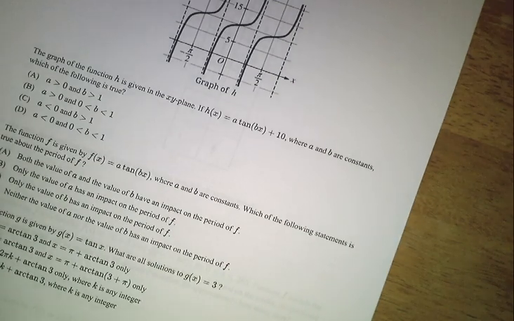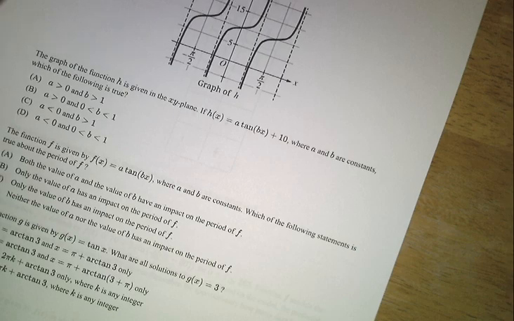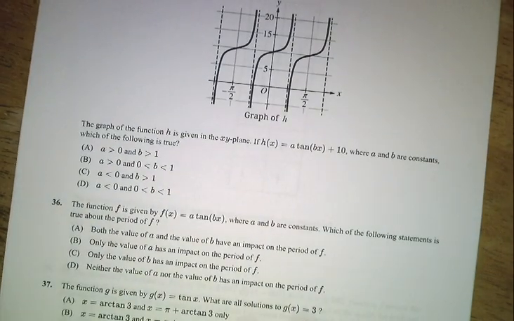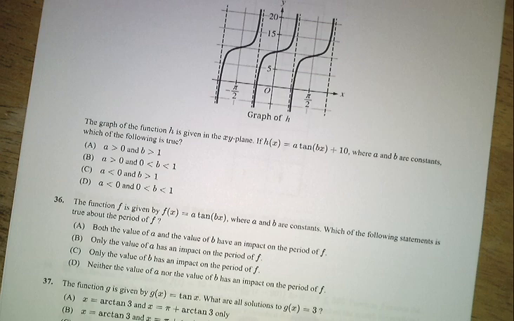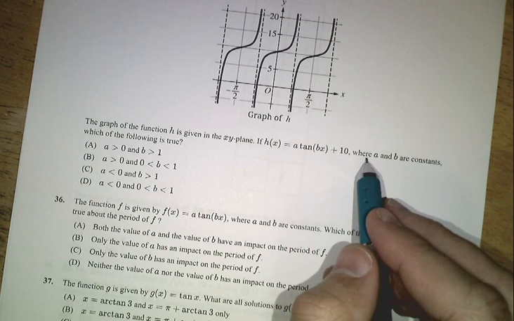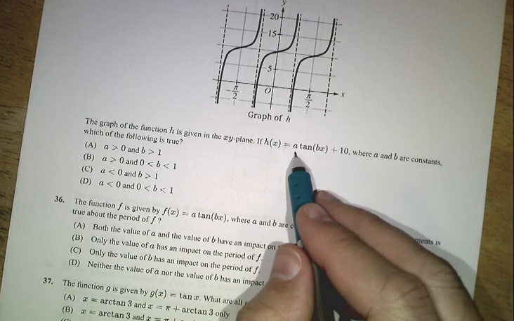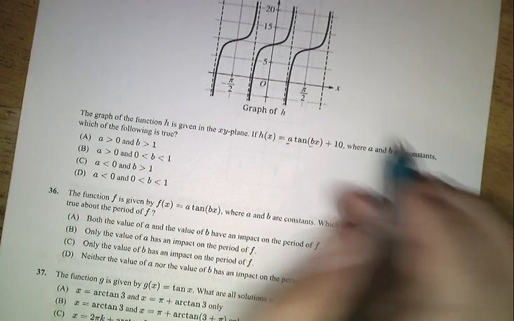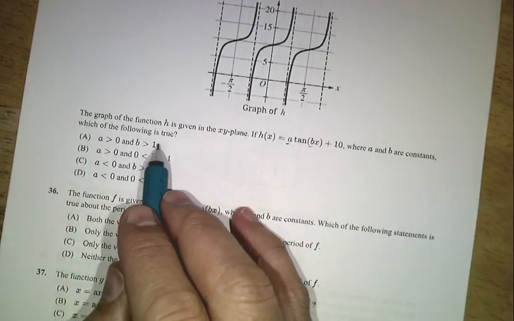Okay, let's go to 35. Yeah, we can do one more page. We got time in this video. 35, which the graph of the function h is given in the xy plane, and so on. If the function is this right here, where a and b are constants, so a and b are just some number, which of the following is true?